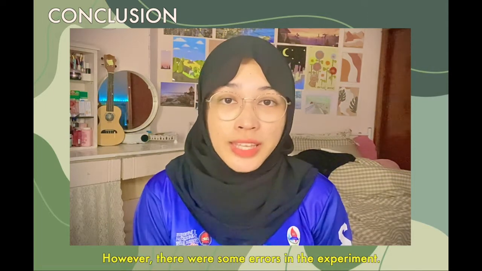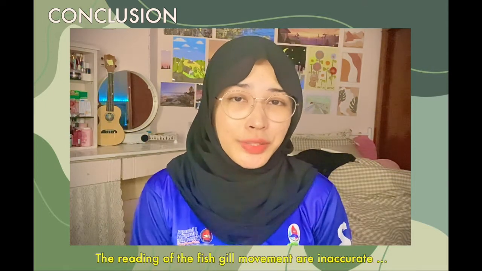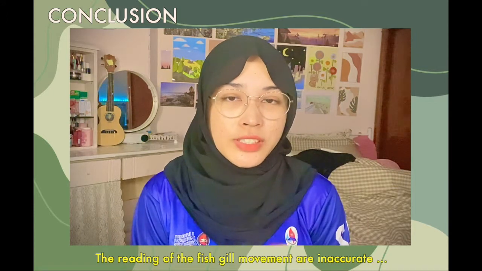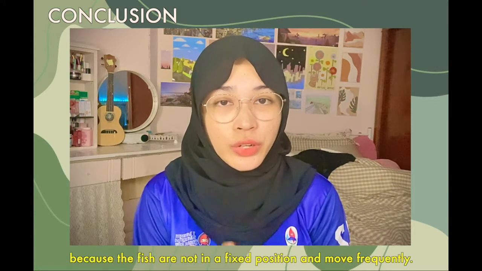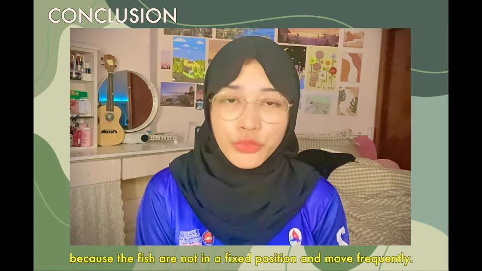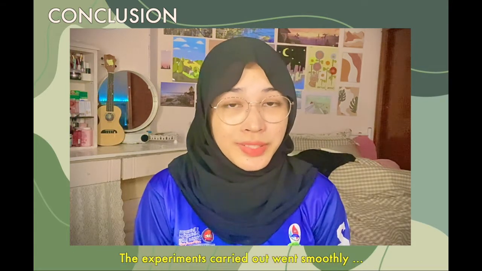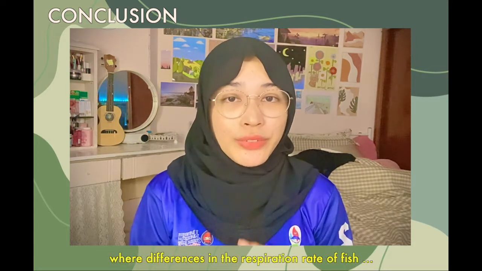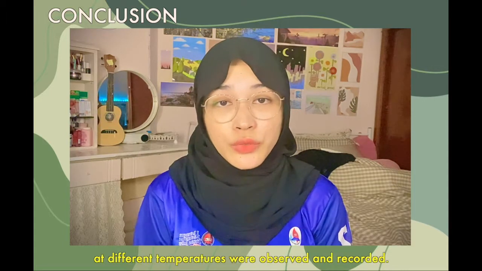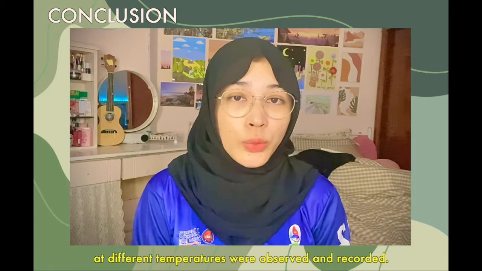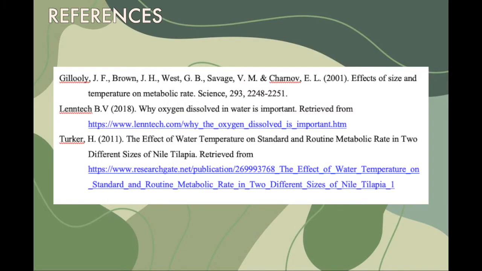However, there were some errors in the experiment. The readings of the fish gill movements are inaccurate because the fish are not in fixed positions and move frequently. The experiment carried out went smoothly, where differences in the respiration rate of a fish at different temperatures were observed and recorded.